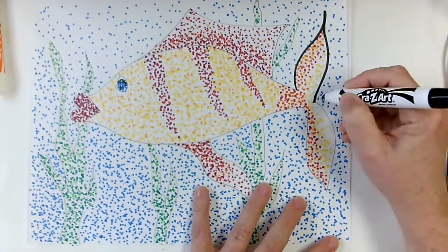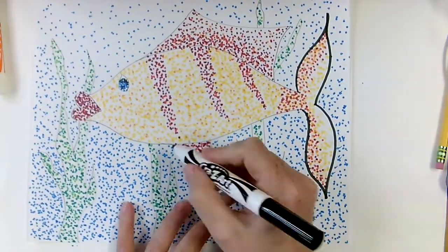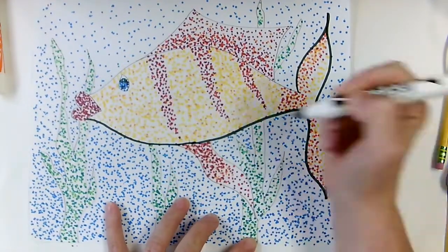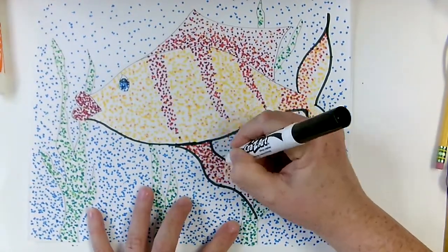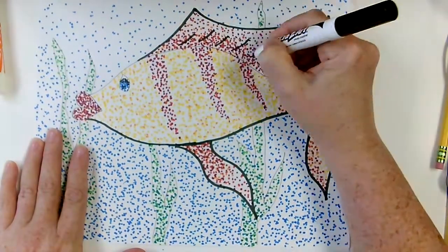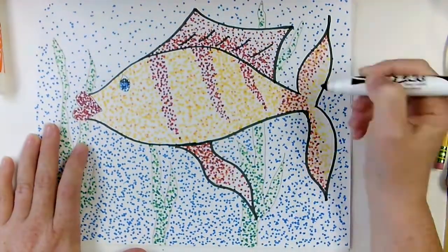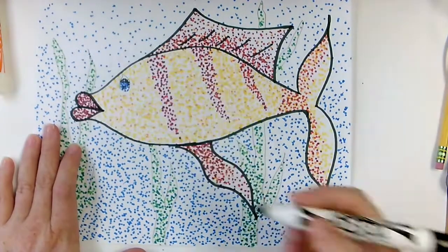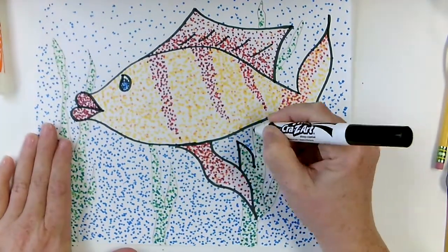When you have all of your tiny dots created and your picture is as complete as you want it to be, I took a dark black marker and outlined all of my pencil markings. This just gives everything a well-defined shape and helps it stand out a little bit more.